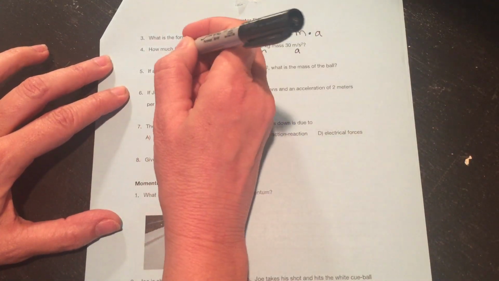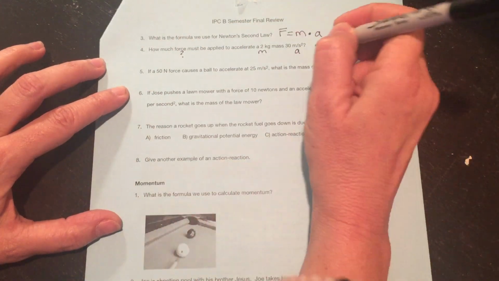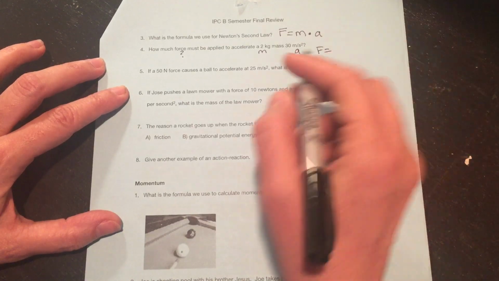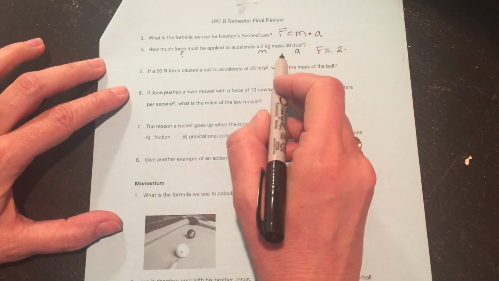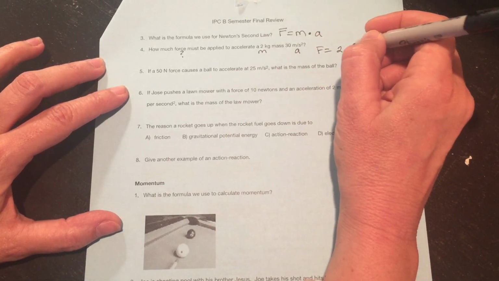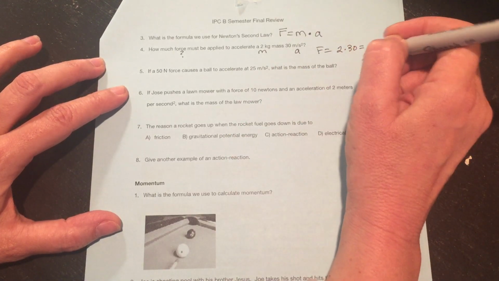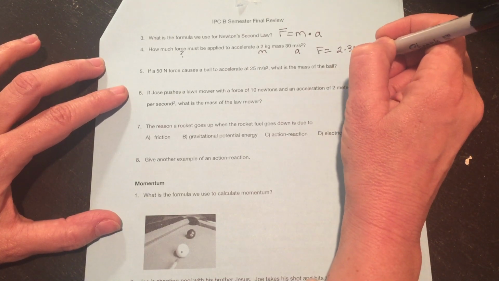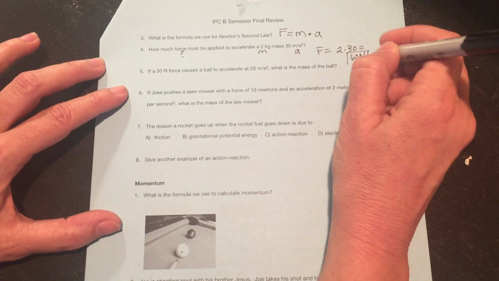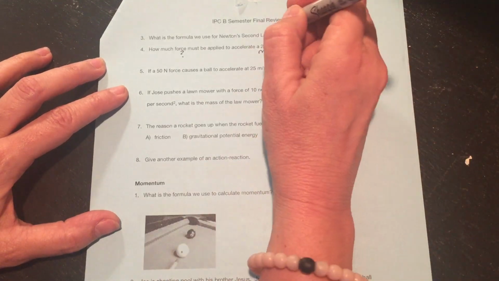How much force? Force is our unknown. Force equals the mass times the acceleration. My mass was 2 times my acceleration is 30. 2 times 30 equals 60, and force is measured in newtons. 60 newtons.